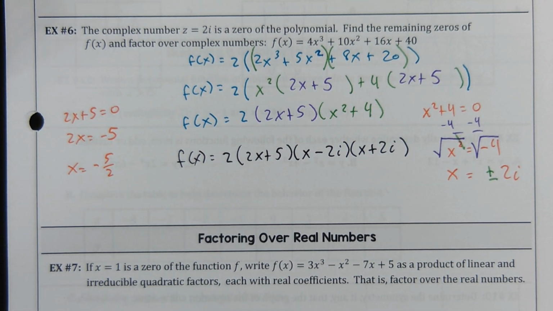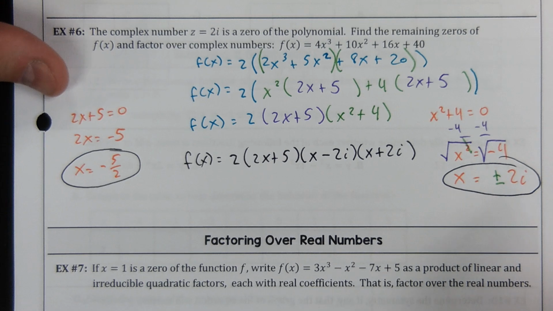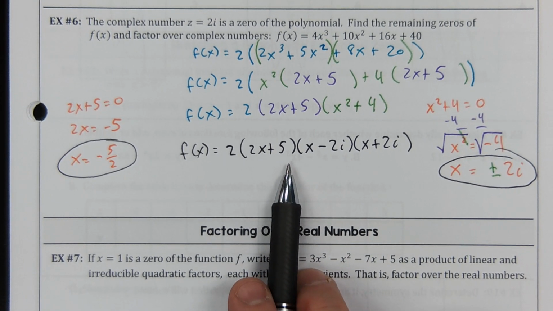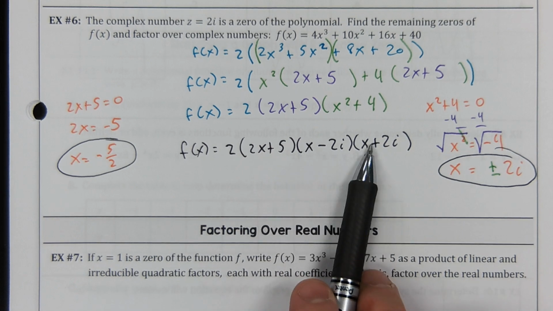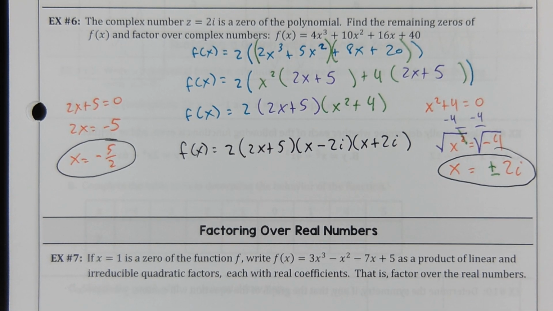So those are our 3 solutions to our cubic. This is its linear factorization over the complex numbers. Linear because none of the x's have exponents. And this is 100% review from what you learned in Algebra 2. Not a new thing has happened yet. Would you like to ask me any questions about that one?